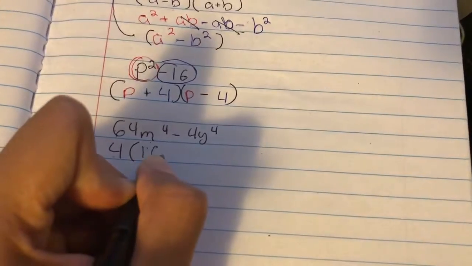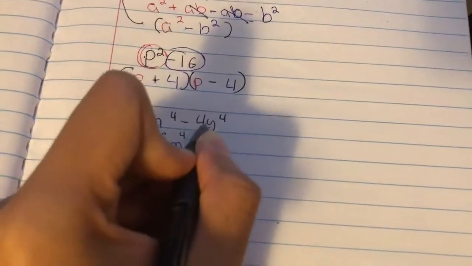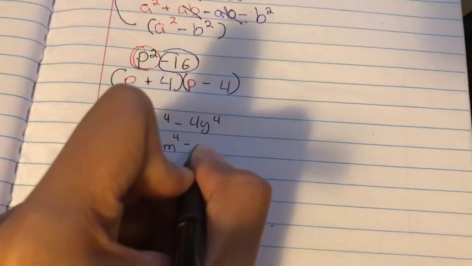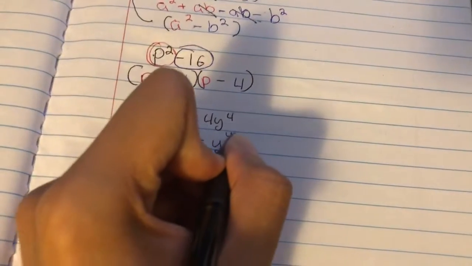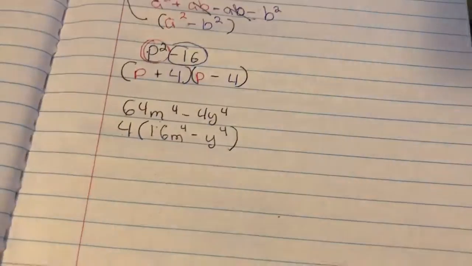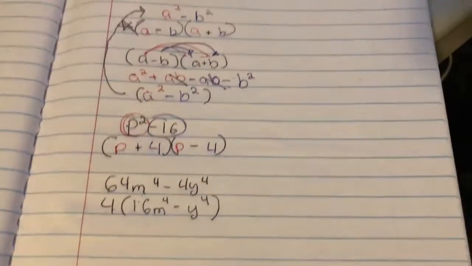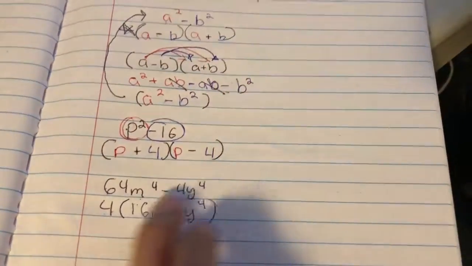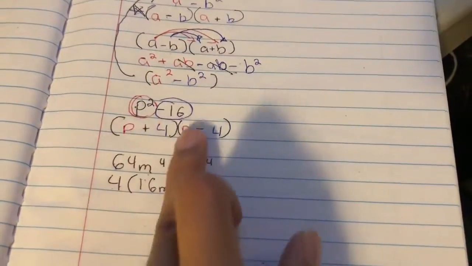And we have to bring down that m to the power of 4. 4 divided by 4 should be 1, y to the power of 4. You don't need to write the 1 down because the 1 is technically there. It's invisible, but it's there. So now it's looking more like this.